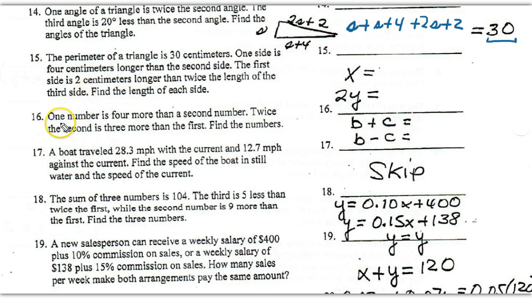All right, number 16. One number is 4 times the second number. Well, we had some like this. This is one number. It's going to be 4 times the second number. Twice the second number is 3 more than the first. Well, the first is x plus 3. So, not too bad here.